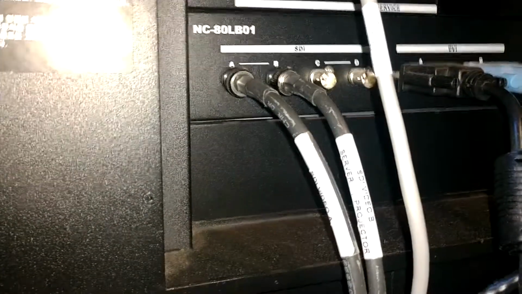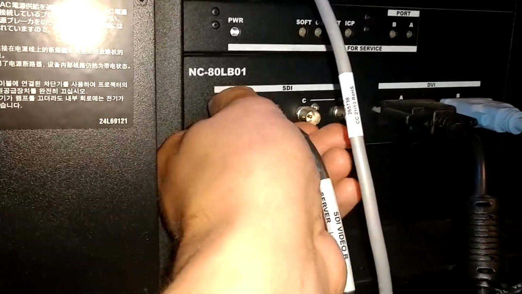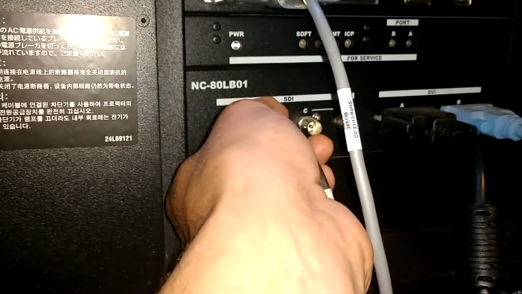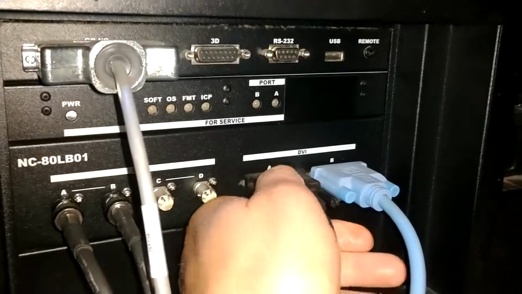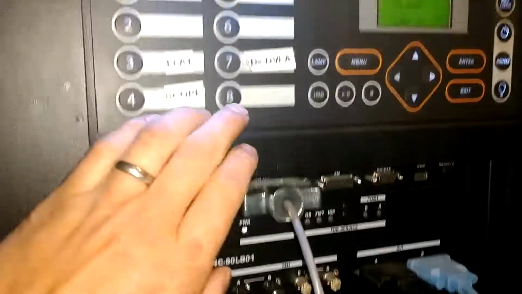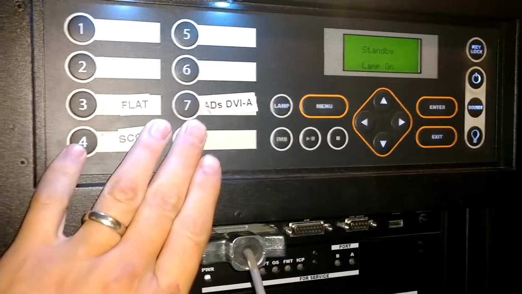So, when you're troubleshooting issues, those are good things to check. Make sure those are tight. If it's ads or alternative content you're having trouble with, make sure that's plugged in tight. Make sure we are on the correct channel.